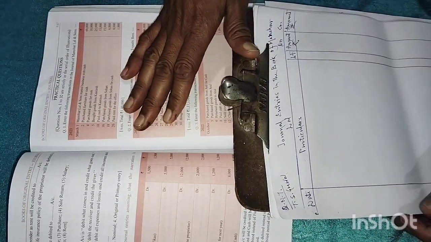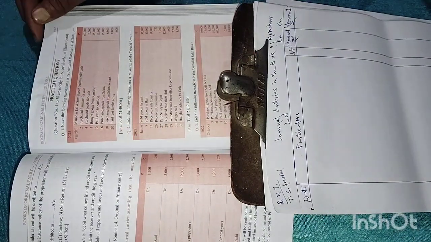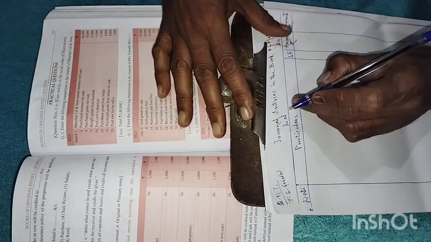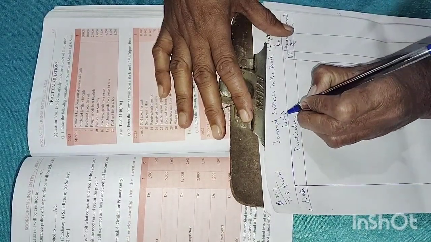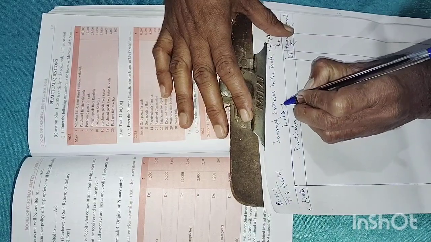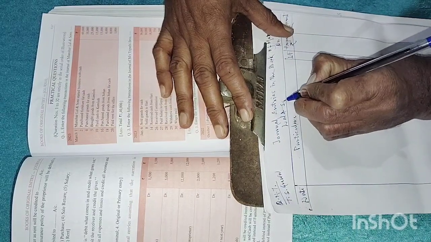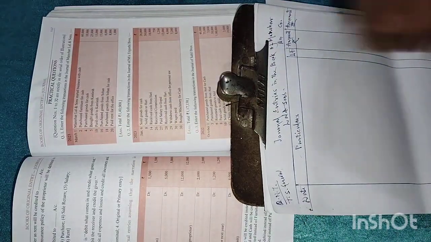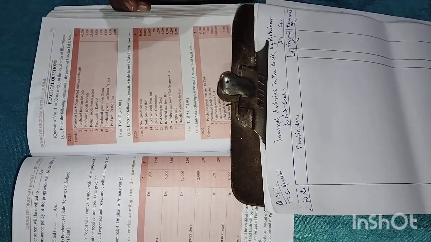Here I take one of the simple problems of journal entry from T.S. Goel book. The question is: enter the following transactions in the journal of Manohar Lal and Sons. For making a journal entry, first of all, we draw the columns for the journal entry.